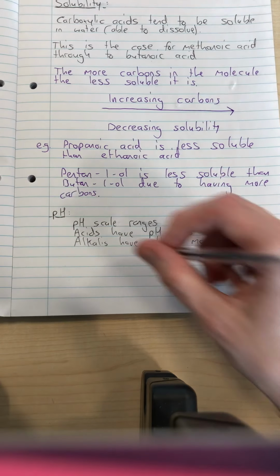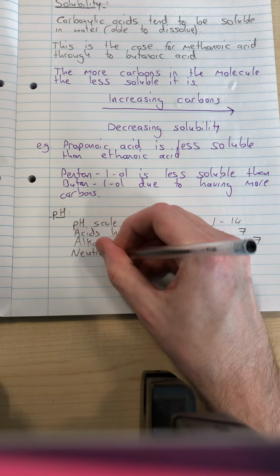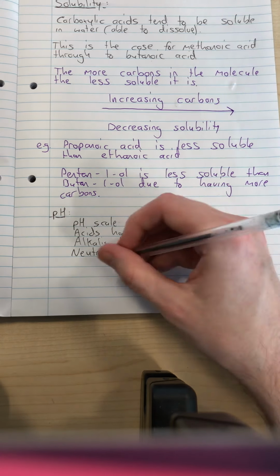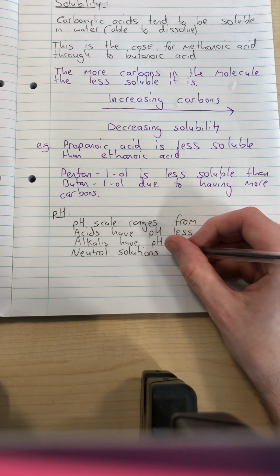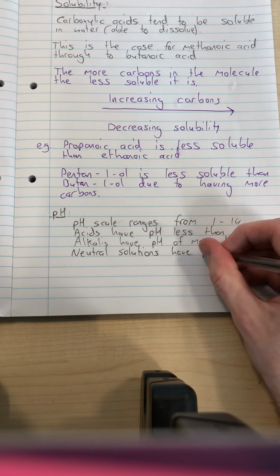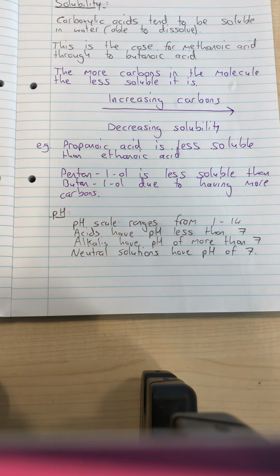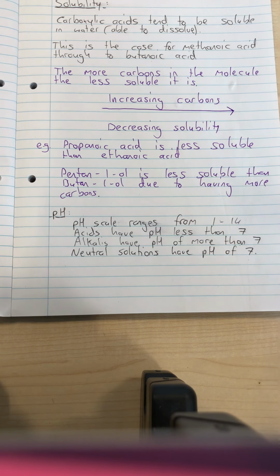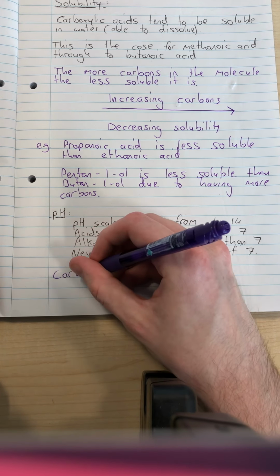And neutral solutions, that's like water, salt. If you dissolve the salt, neutral solutions have a pH of 7. Bang on 7. Now, we're dealing with carboxylic acids, so that should hopefully give you a wee clue.